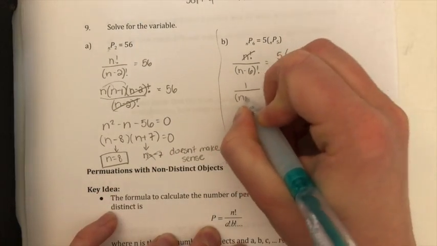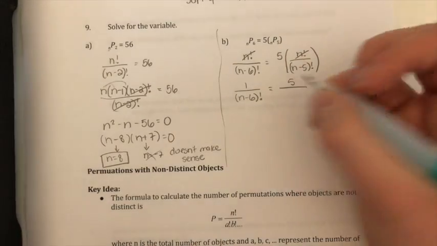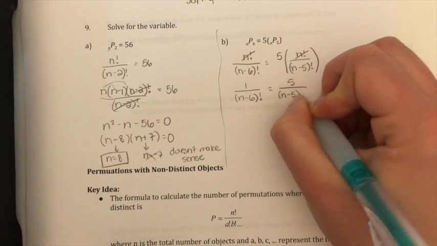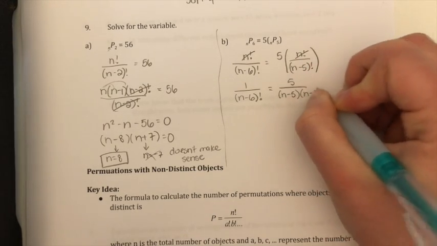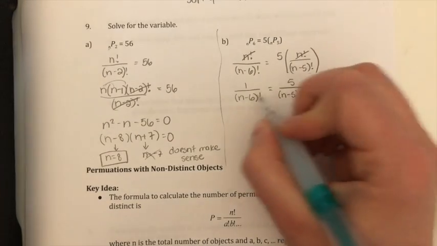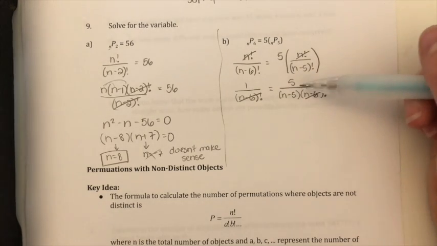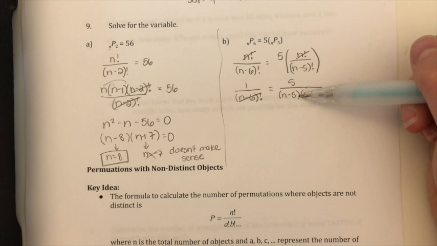So I'm going to leave n minus 6 factorial. Then we have 5 over n minus 5. The number below it is n minus 6, and that's where we're going to stop because now my n minus 6 factorials are going to cancel. So what I have is 1 equals 5 divided by n minus 5.